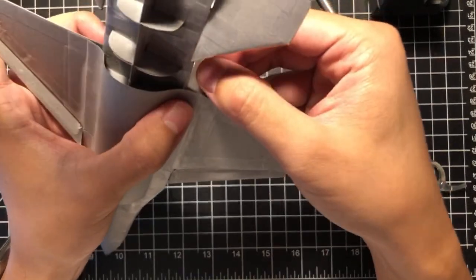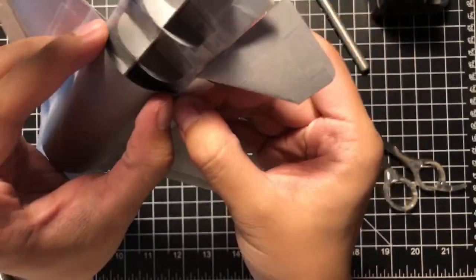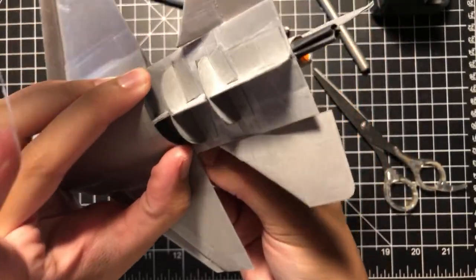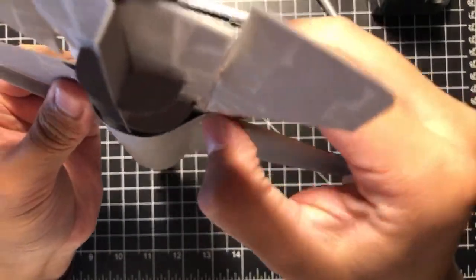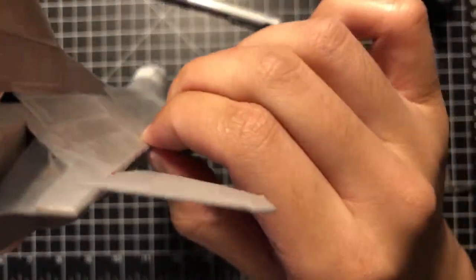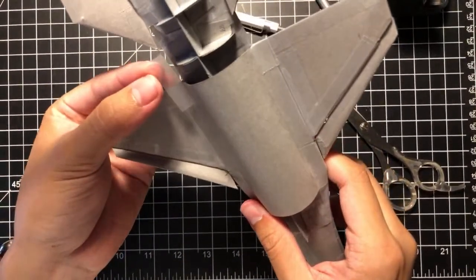So if you do that and you pinch it down, looks decent. You could do the same thing on the other side.